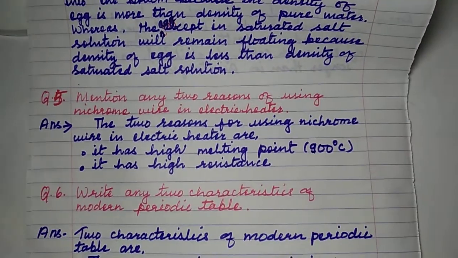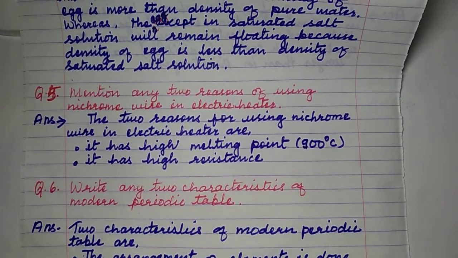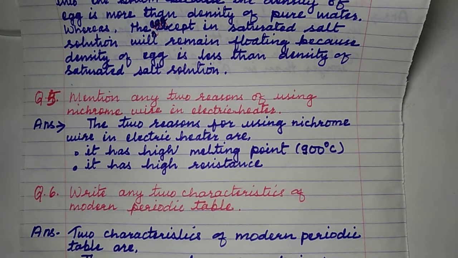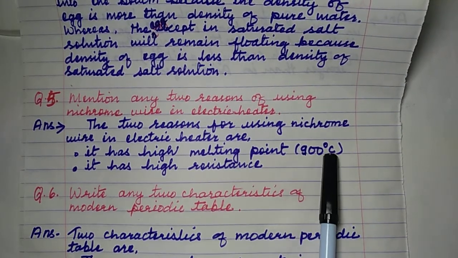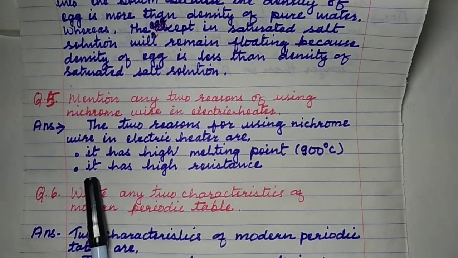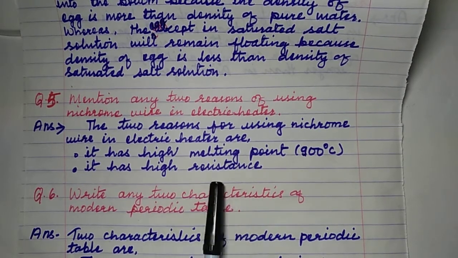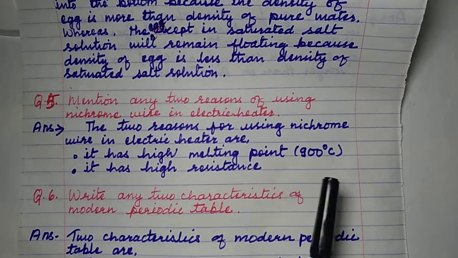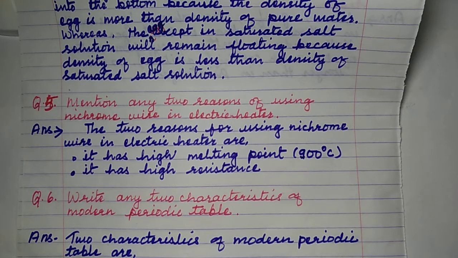Now question number 5, mention any two reasons for using nichrome wire in an electric heater. The two reasons are: number 1, it has a high melting point and can be heated up to 900 degrees Celsius. Next, it has high resistance. And another reason is that nichrome wire can be used in open air in the presence of oxygen. So you can write any two from this.